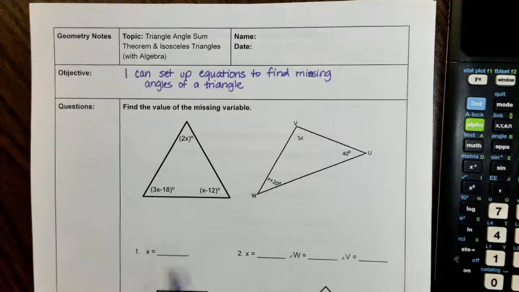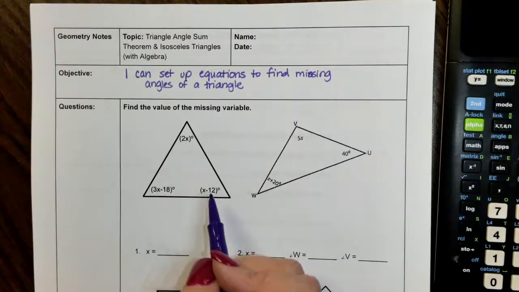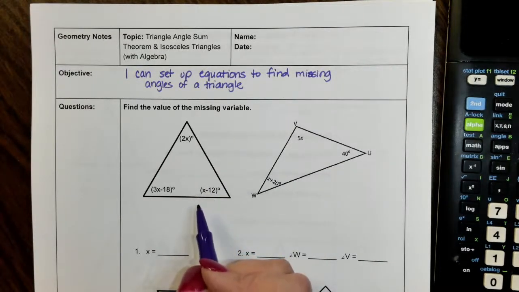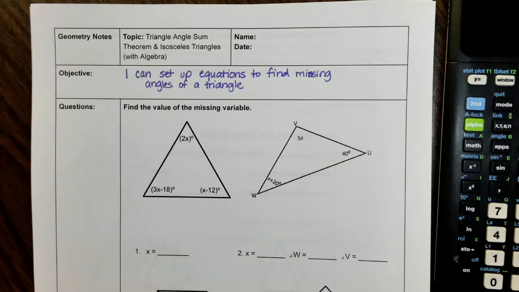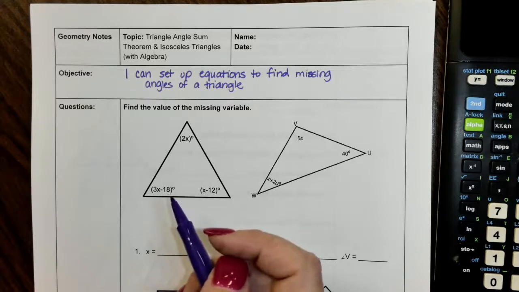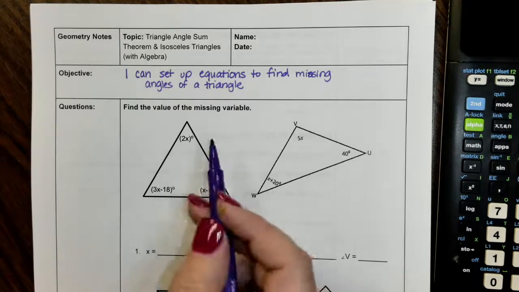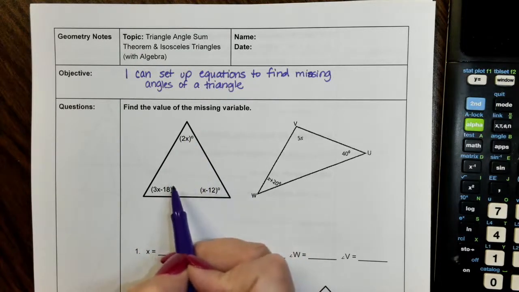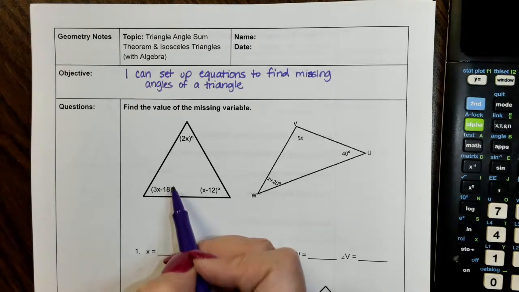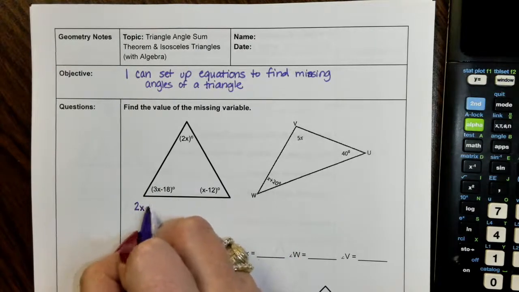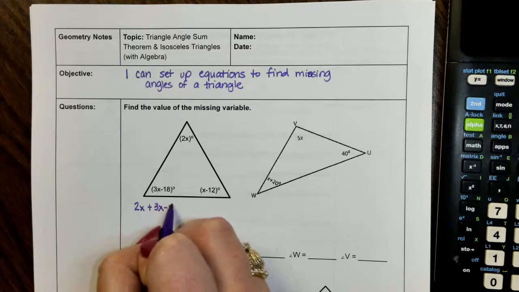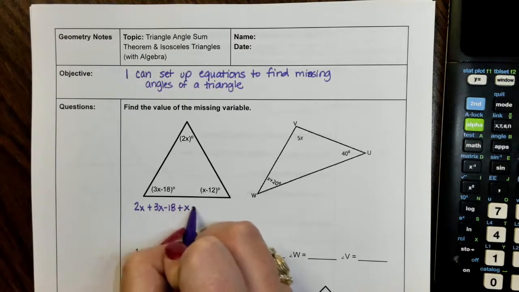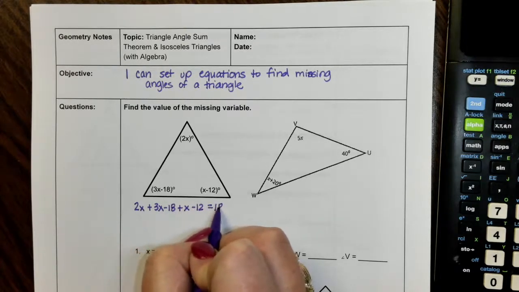So we look at this problem, and I want to find the value of the missing variable. So I want to solve for x. Well, I see that triangle, and instantly, when I'm talking about the angles of a triangle, you need to consider that the sum of the interior angles is 180, which it is. So that means this plus this plus this is equal to 180, or part plus part plus part is equal to whole. So 2x plus 3x minus 18 plus x minus 12 equals 180.